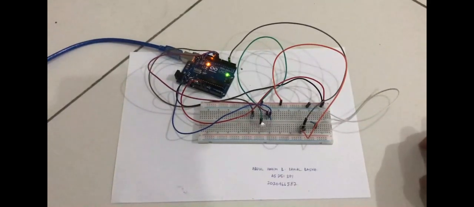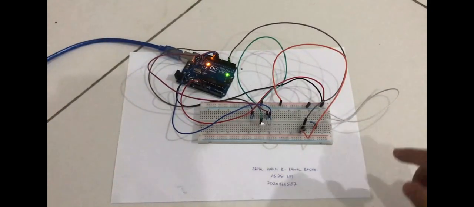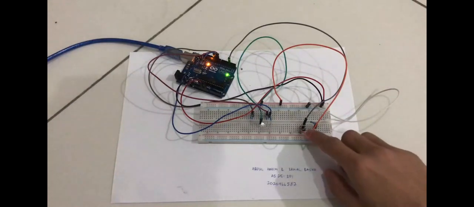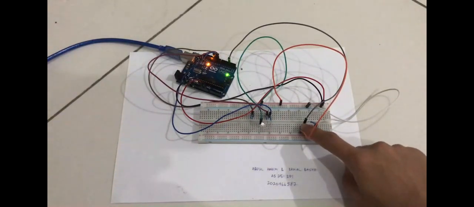Okay, now I will explain the circuit for lab 4. In this lab, we will produce the red RGB color. Okay, if I press this button, it will light the red color.